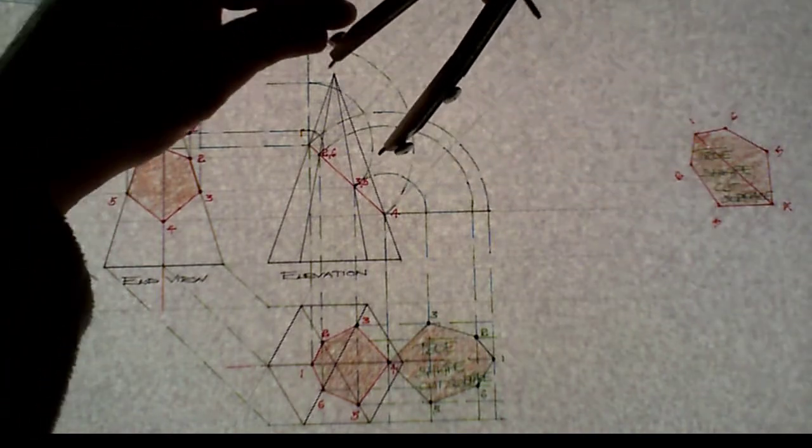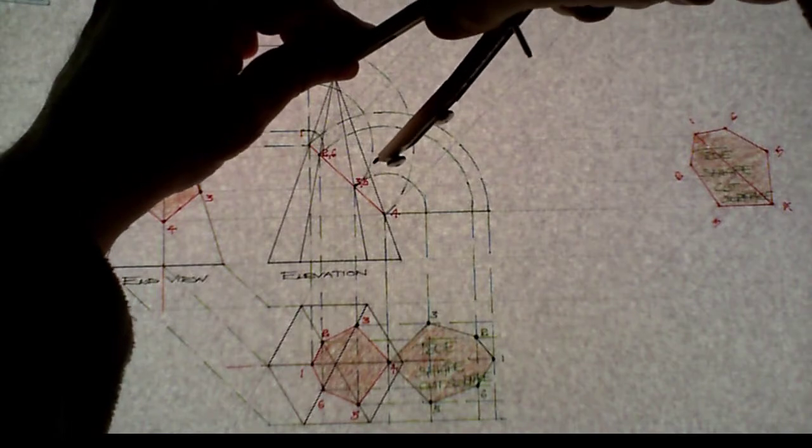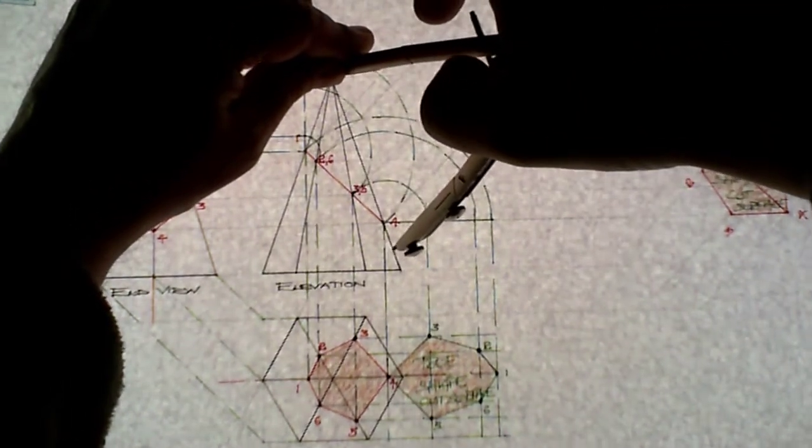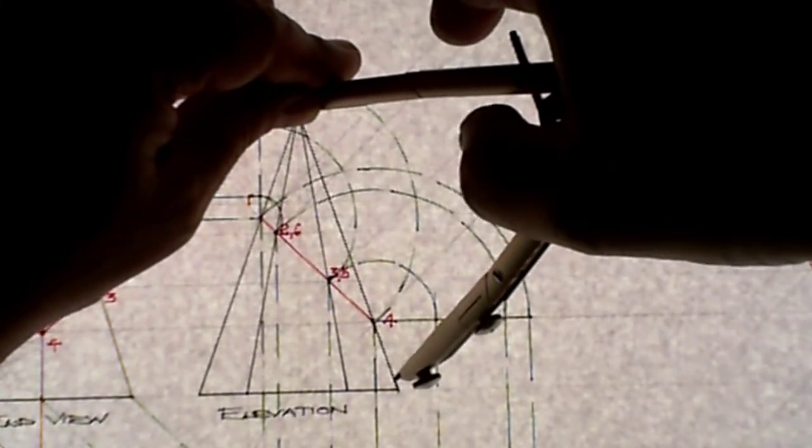Okay, so there's 3 different ways you can establish the true shape of this cut surface here. Now, what I'm going to do next is to show you how to develop the shape of the sides. So basically, true shape of the sides, to unfold the sides of this cut hexagonal pyramid. So what I'm going to do is I'm going to use the top of the pyramid as a swivel point, and I'm going to get the length of one of these sides here.